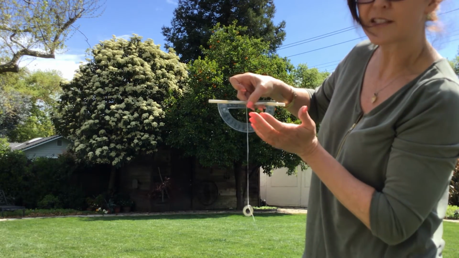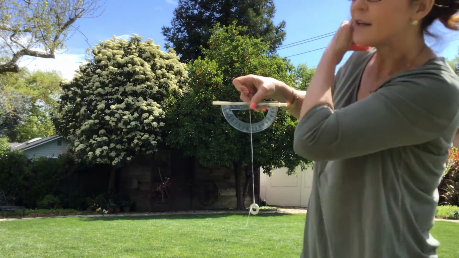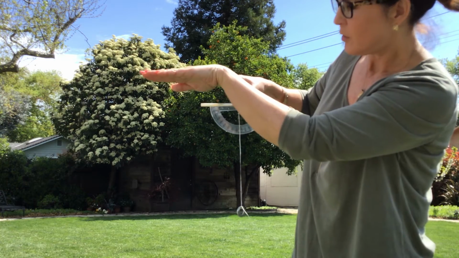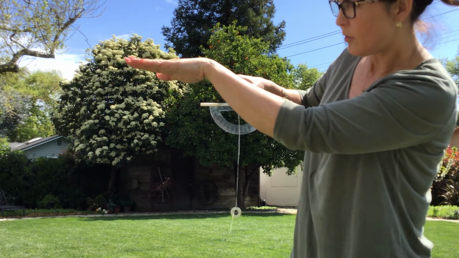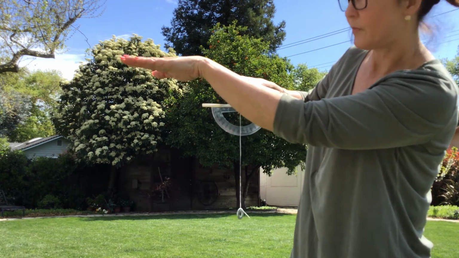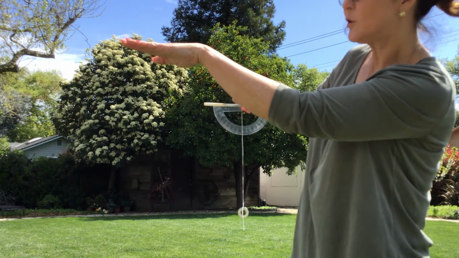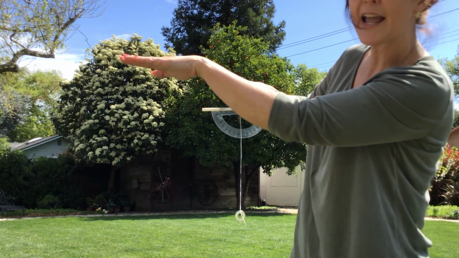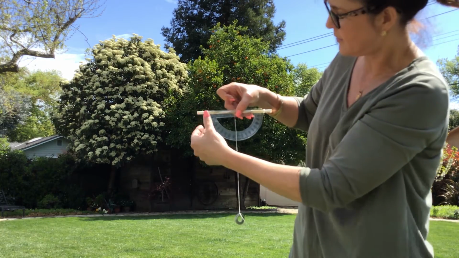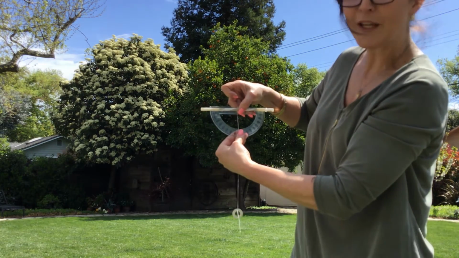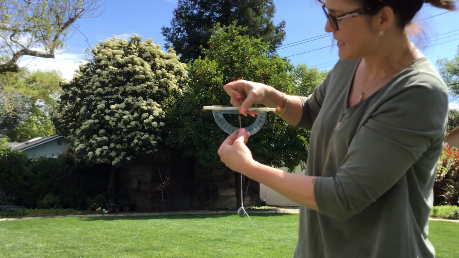So you have to ask yourself, does that make sense that if I am looking straight across, parallel to the ground, I have an angle of elevation of 90 degrees? Well, hopefully you're saying to yourself that that doesn't make any sense.